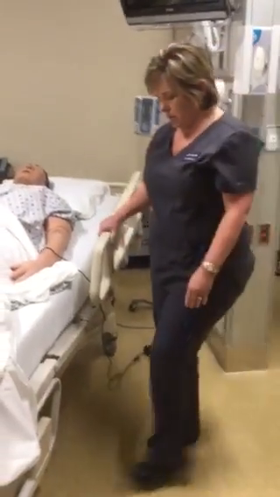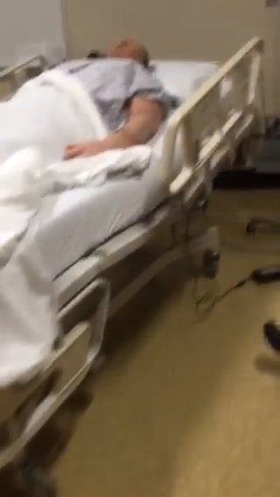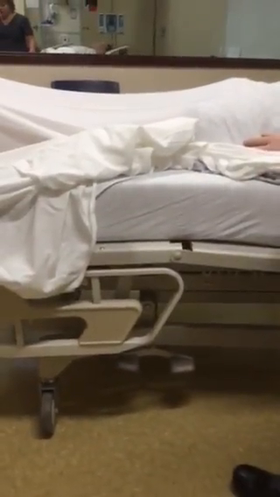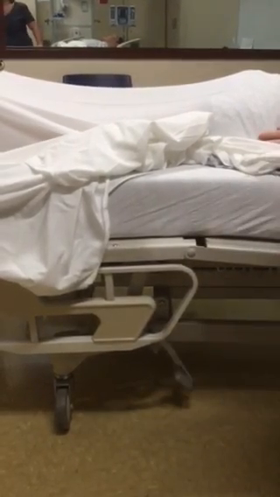Your brake is here, so if you were to need to move the bed, you would disengage the brake to the neutral or the steer position. Neutral is flat. It's usually the easiest way to move. And then you would re-engage the brake once you have the bed moved to the position that you need.